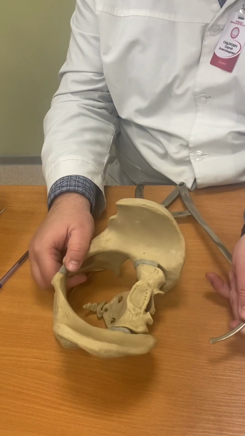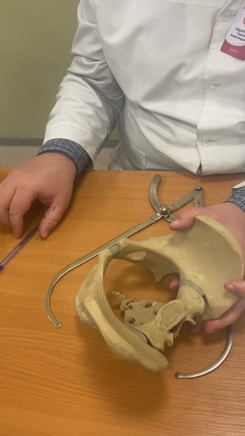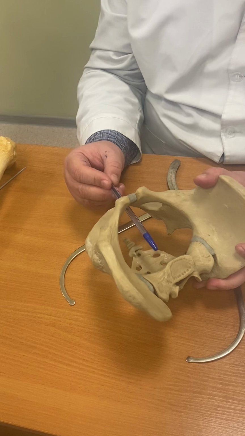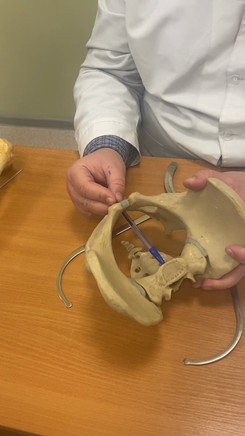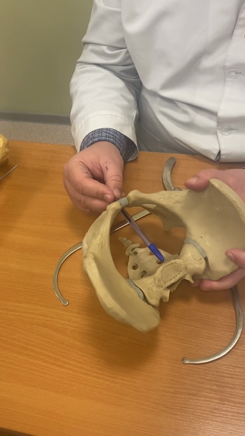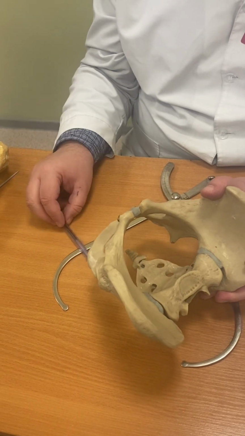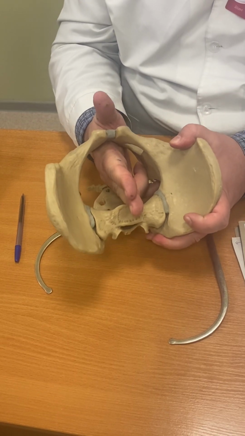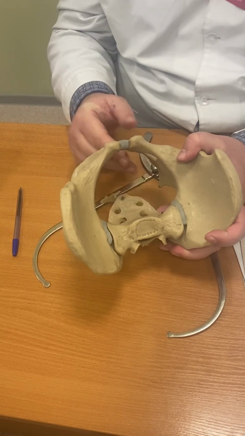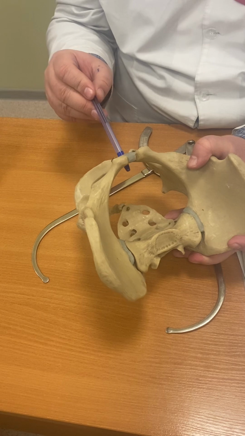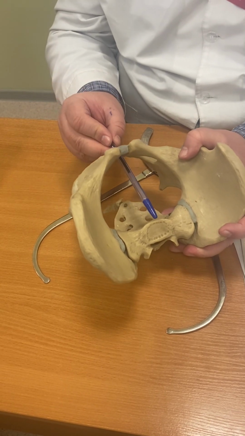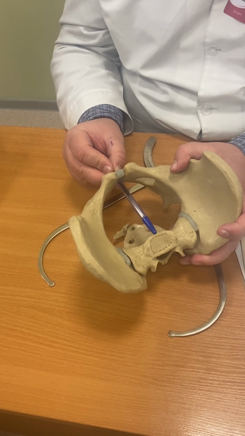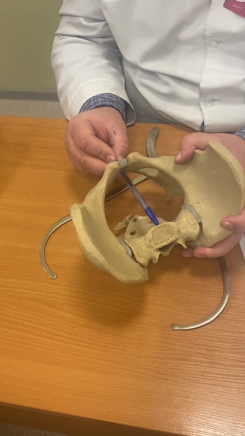Next distance, that is distance between lower part of pubic symphysis and promontorium. We can find this distance through vagina. We can insert fingers into vagina in pregnant woman and find distance between lower edge of pubic symphysis and promontorium. In normal, it will be near 12.5 or 13 centimeters.